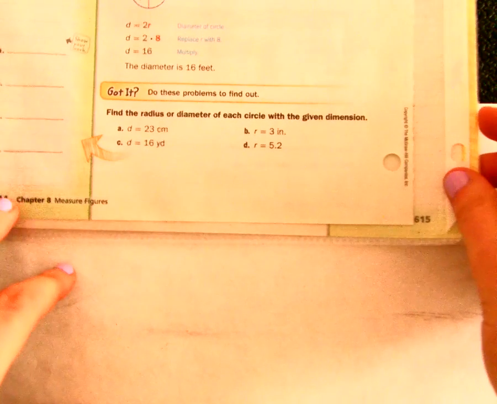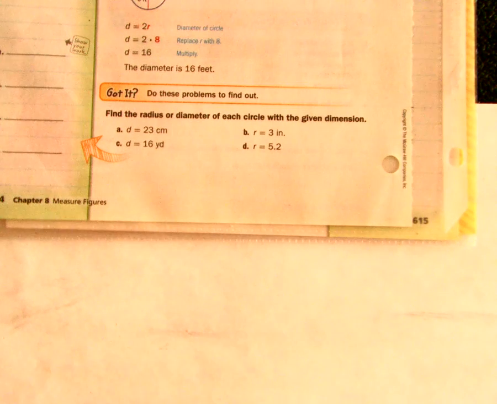So if we look at the got it, it says find the radius or diameter of each circle with the given dimensions. So if they give us the diameter, we're going to find the radius. If they give us the radius, we're going to find the diameter. So the first one, the diameter is 23.